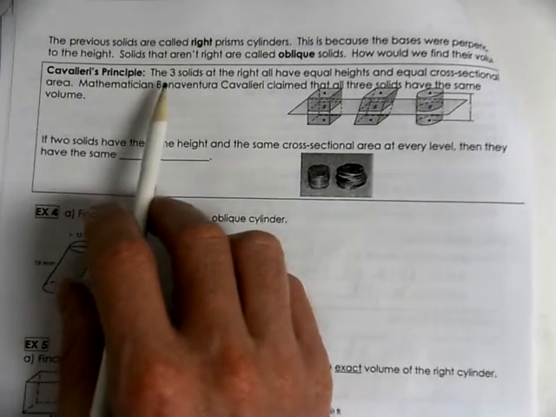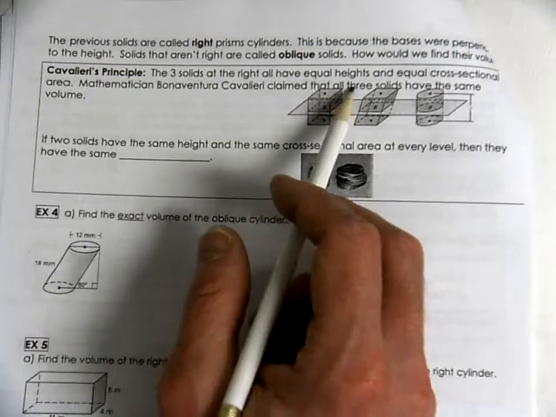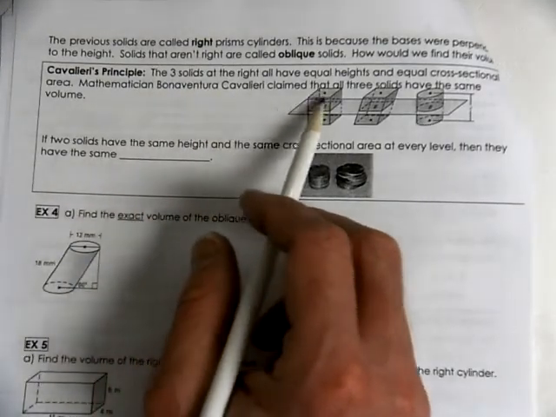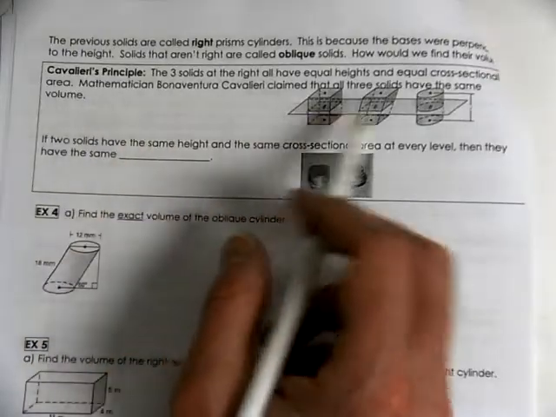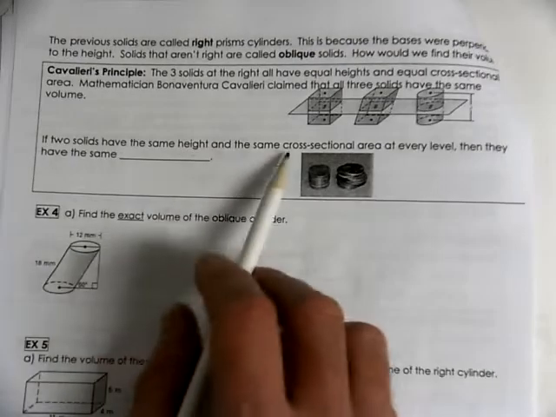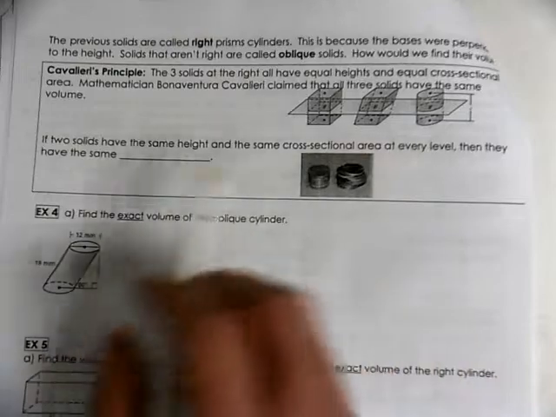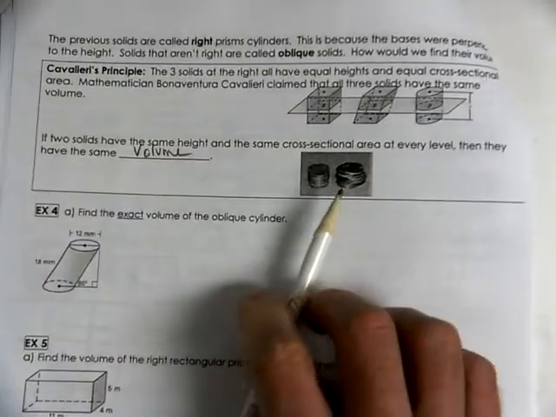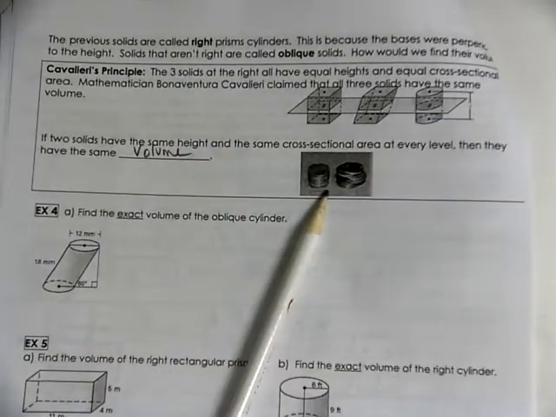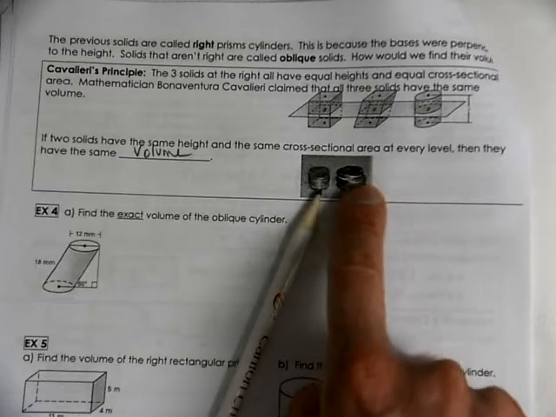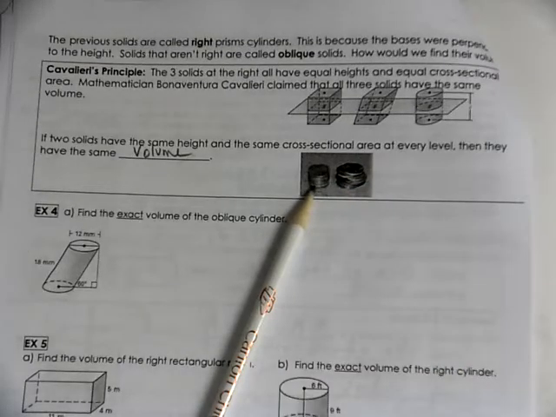Cavalieri's principle: the three solids at the right all have the same height and equal cross-sectional area, and Mr. Cavalieri claimed that all three solids had the same volume. If two solids have the same height and the same cross-sectional area at every level, then they have the same volume. So looking here, just because a stack of pennies is straight up, or just because a stack of pennies is all wobbly, does not change what the volume is. It's not any less. It's still the same number of pennies.